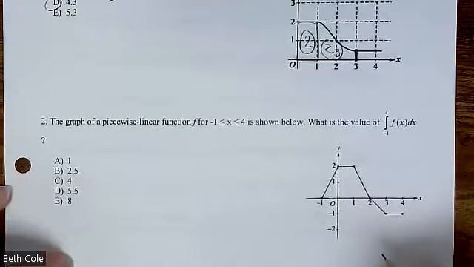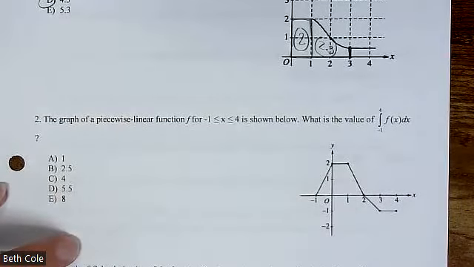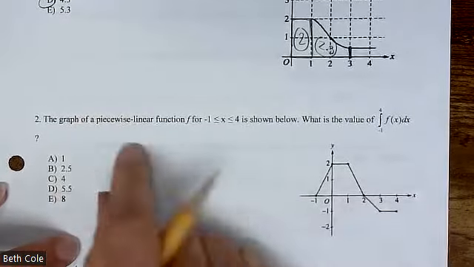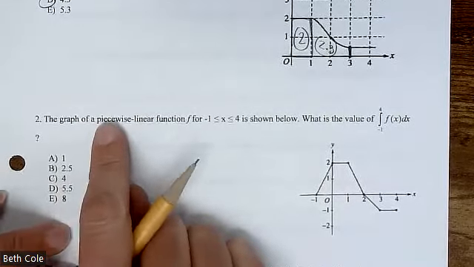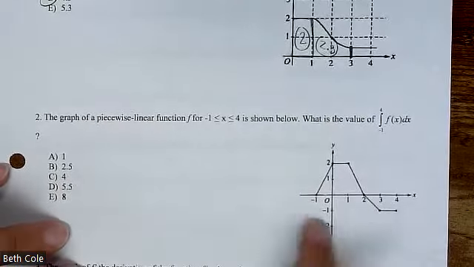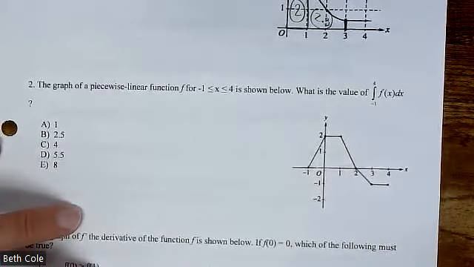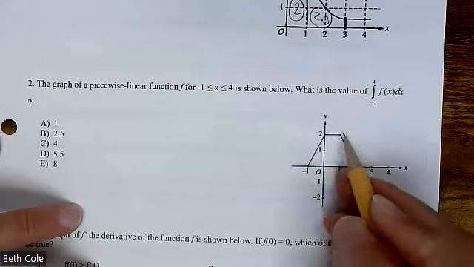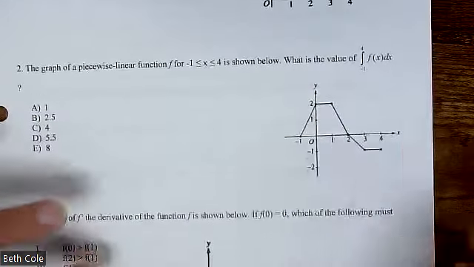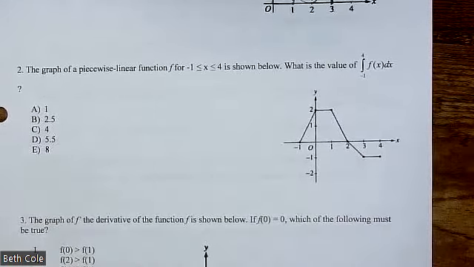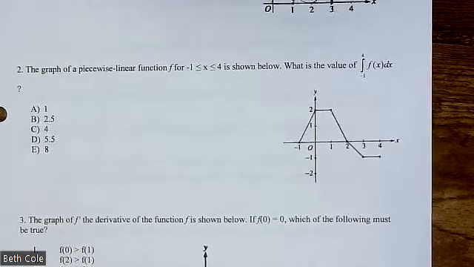All right. Graph of a piecewise linear function is shown. They like to throw that vocabulary at you. Piecewise means it's broken into pieces. Linear means lines. It just means this graph right here. We want the value of area from -1 to 4. So let's do this. What shape is this? And it's right side up instead of on its side for once, okay?